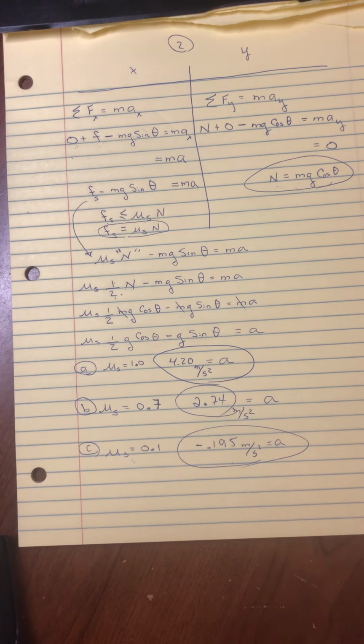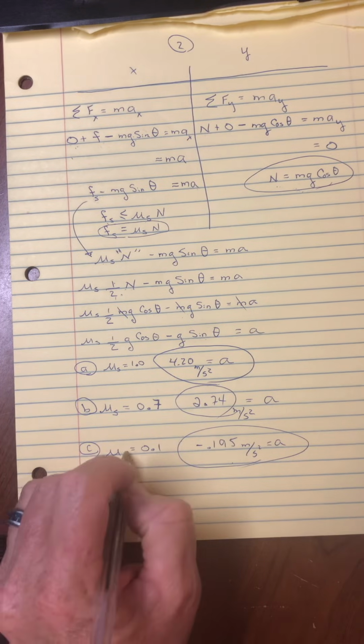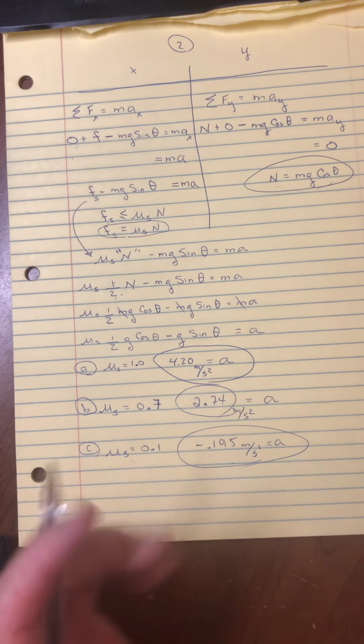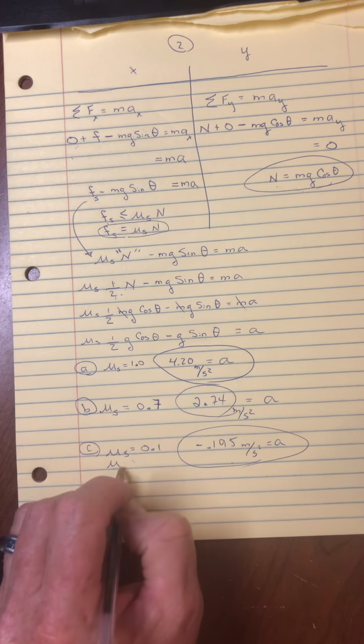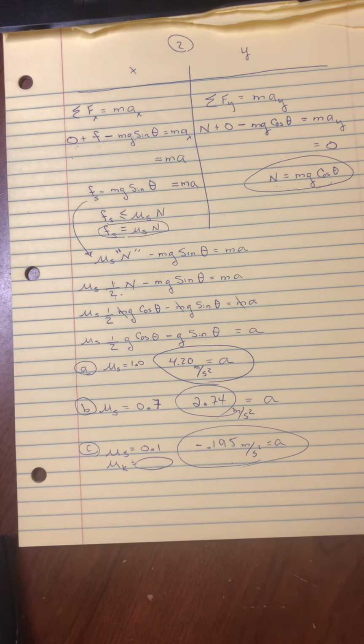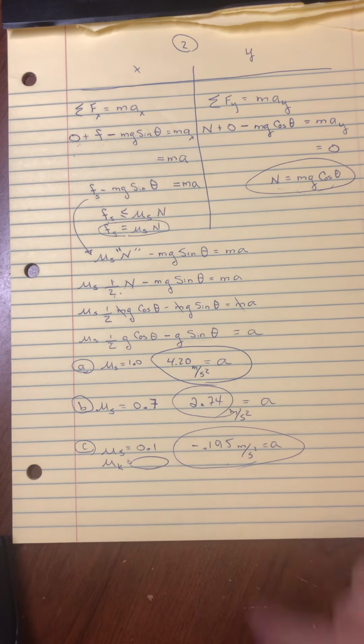Your acceleration is negative. And of course, probably now your tires are slipping. And so we would have to change this now to a kinetic friction, which would be even lower, which means you're going to go down the hill even more. So, but that's not needed for this problem.